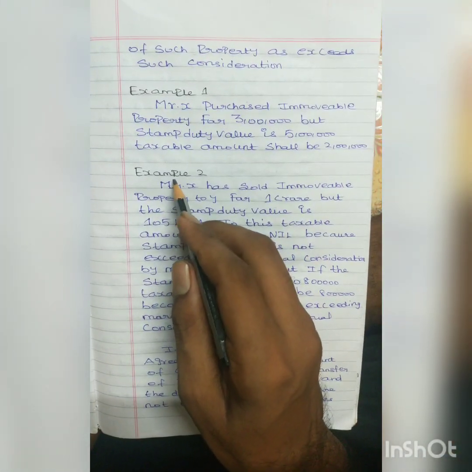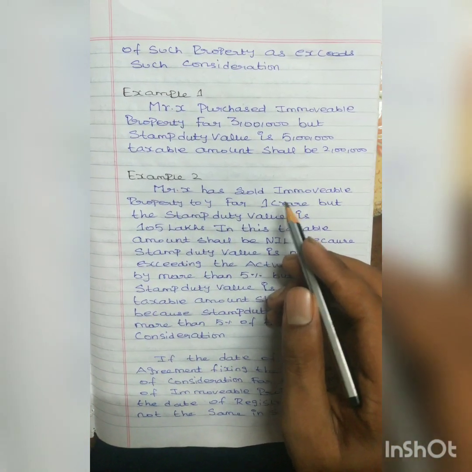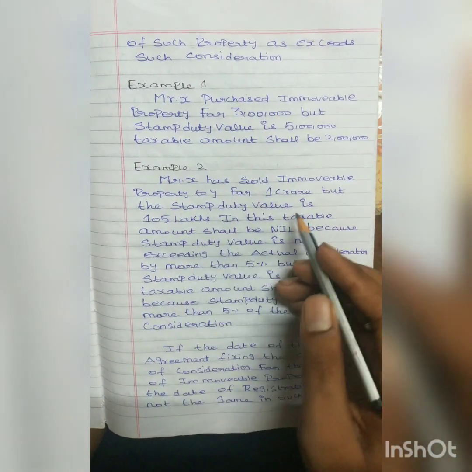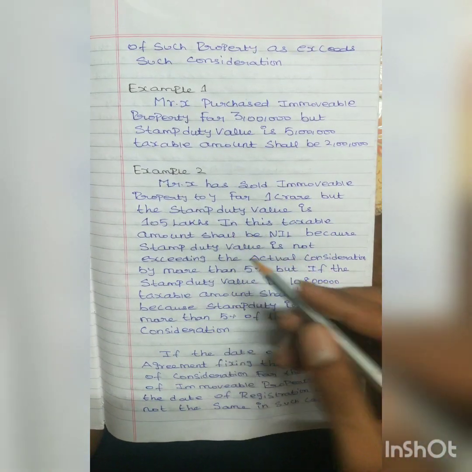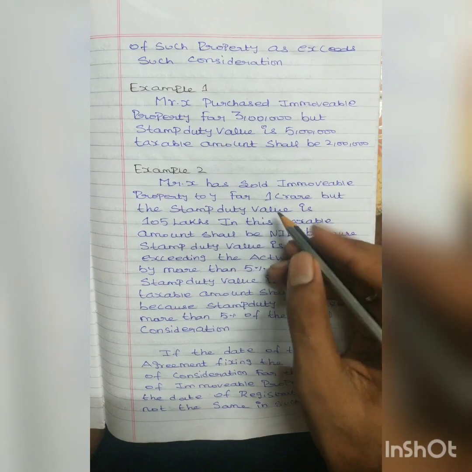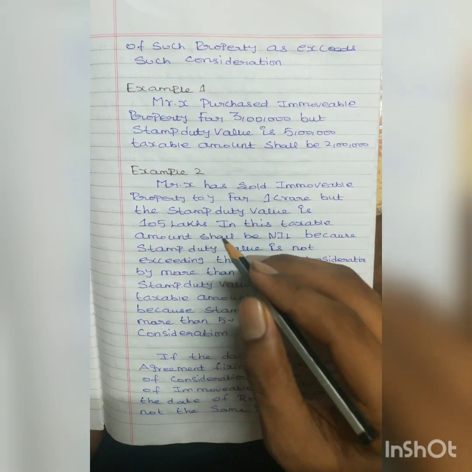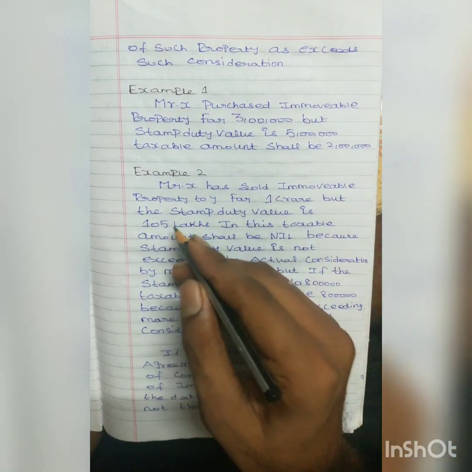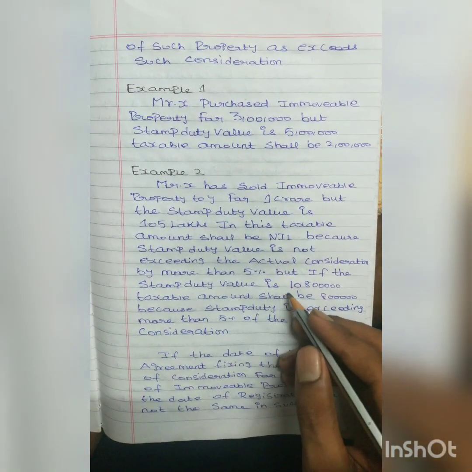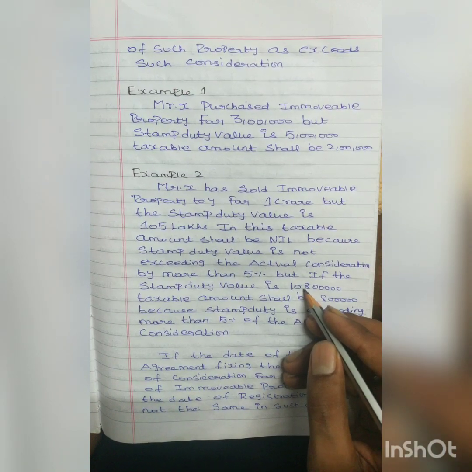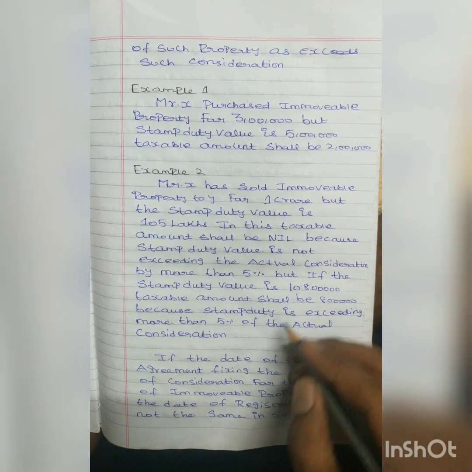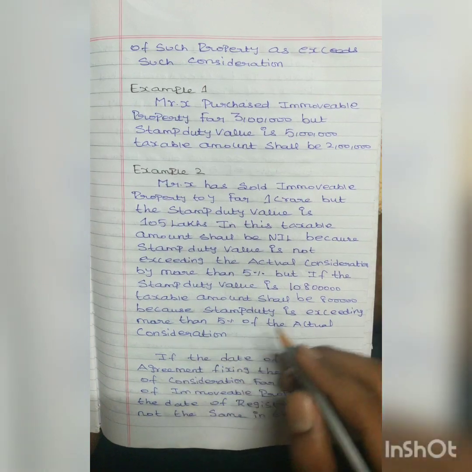Okay. Mr. X sold immovable property to Y for 1 crore, but the stamp duty value is 1 crore 5 lakh. In this situation, there is a difference of 5 lakh, so it exceeds 50,000. From the point of view of 1 crore into 5%, it will be 5 lakh. So it was not exceeding 5%, so it will be exempt. But if the stamp duty value was 1 crore 8 lakh, it is exceeding 5%, and it will be taxable to the extent of 8 lakh.